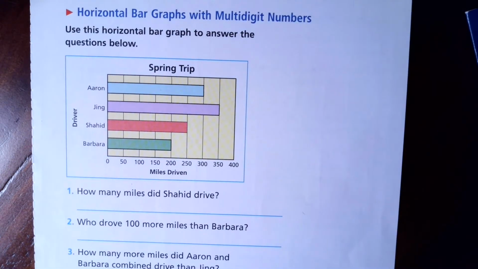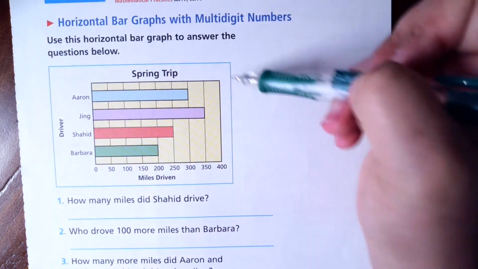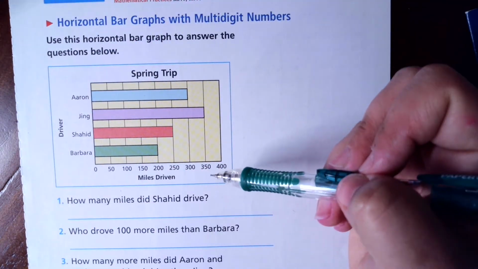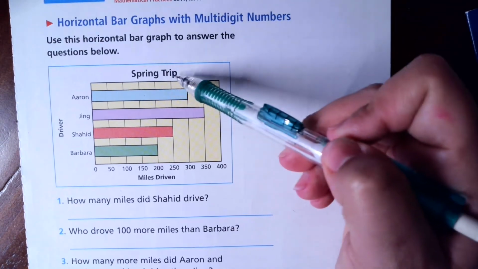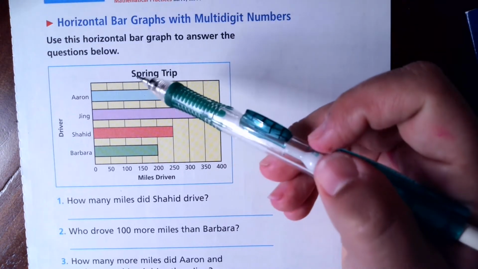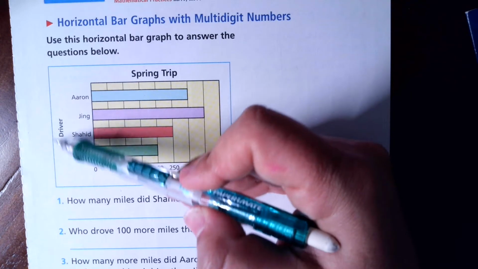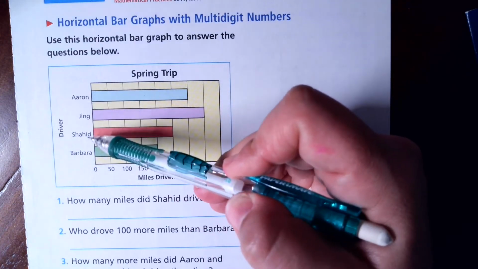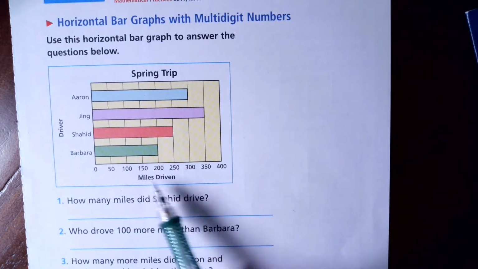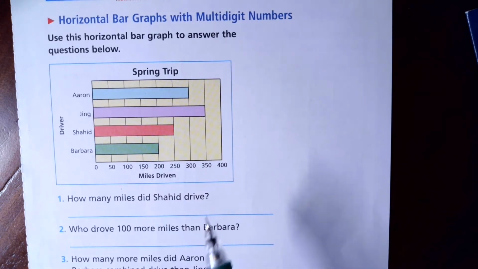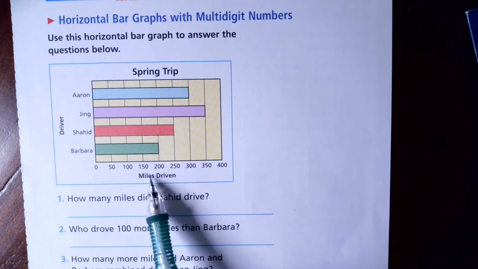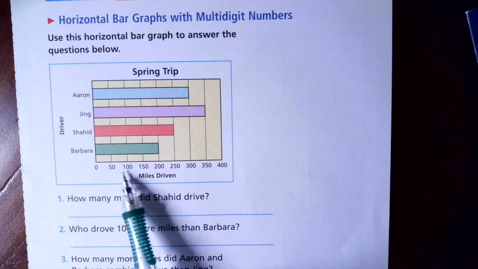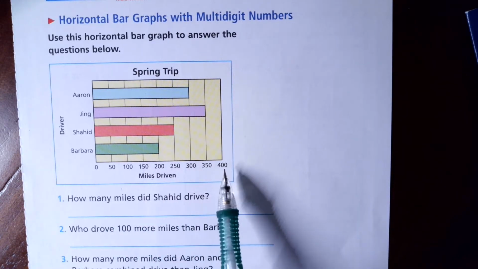So before we move on to our questions, let's take a look at our bar graph. It looks like we have some people that are going on a spring trip. They have listed the drivers over here, like each car, and then how many miles they've driven. And if you notice, the numbers are increasing by 50 each time. So we have 50, 100, 150, and so on.